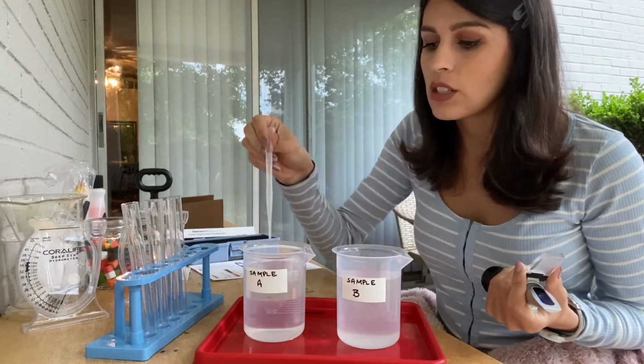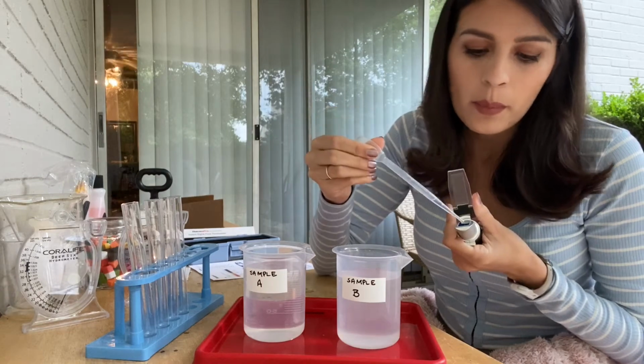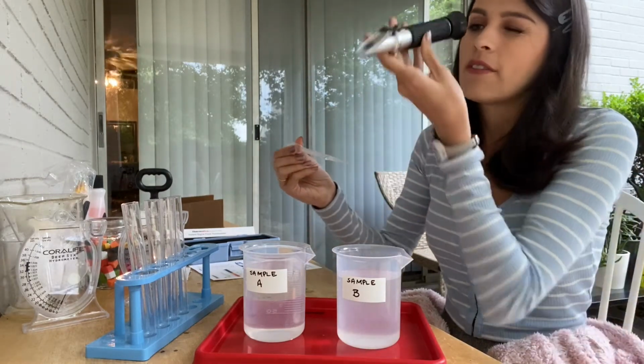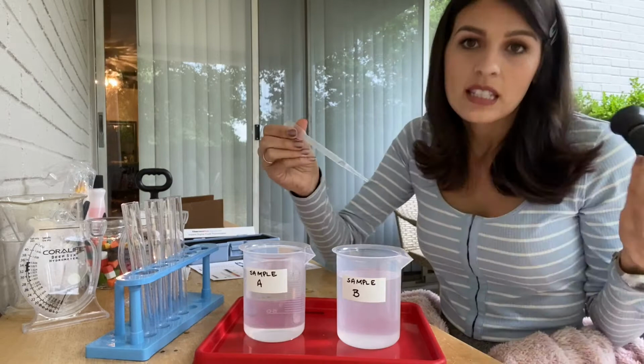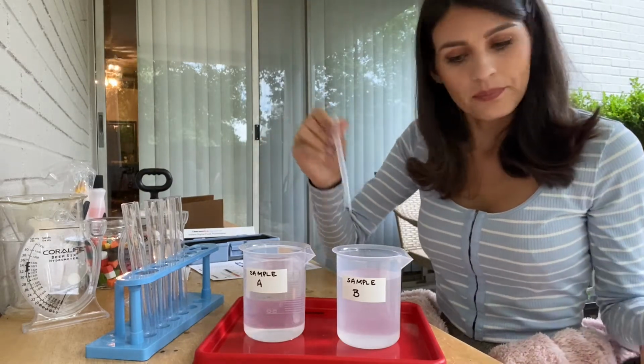the same thing. What we're going to do is just take a couple drops of our water, put it right there on the window, replace your eye flap, and then look right through. And it's going to be, like I said, in the 30s range.